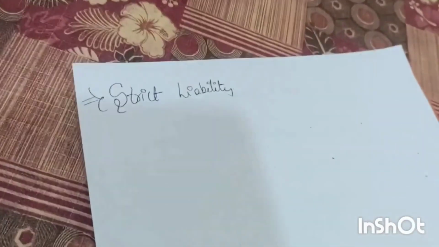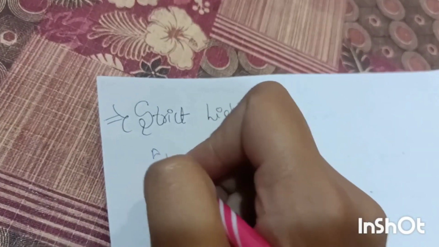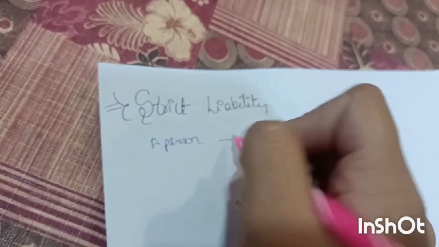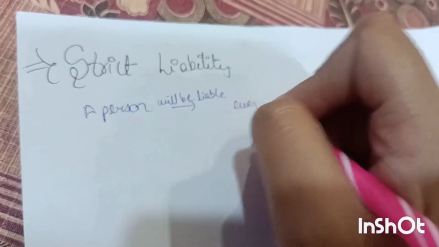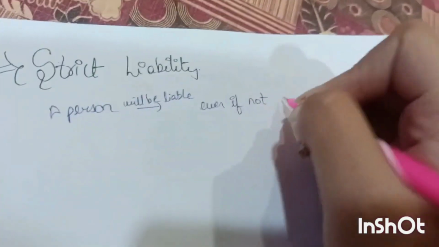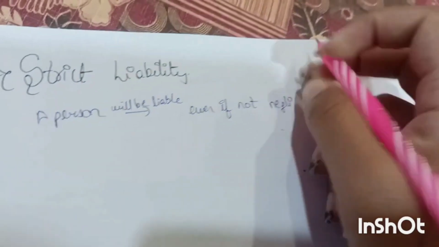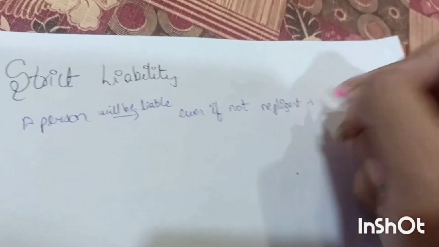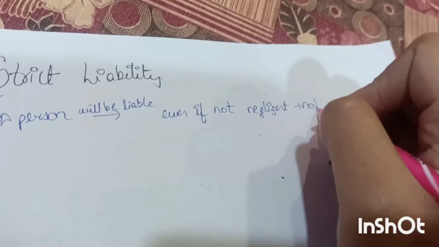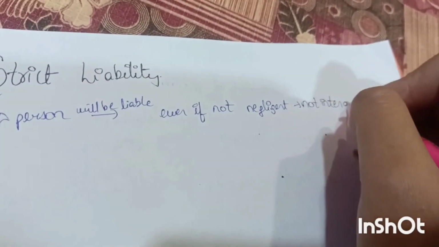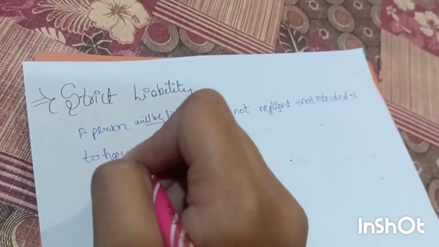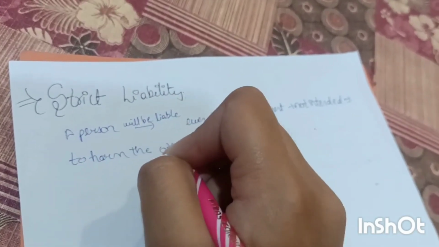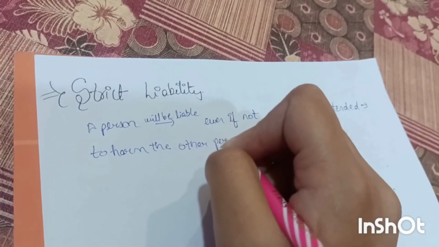You can write it over here: a person will be liable even if not negligent or not intended to harm the other person.